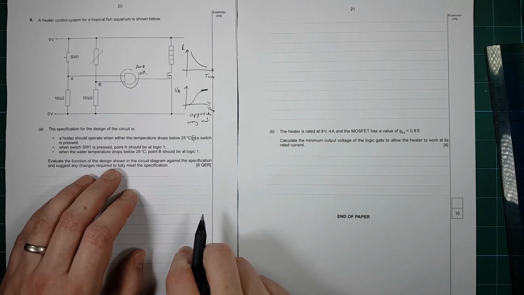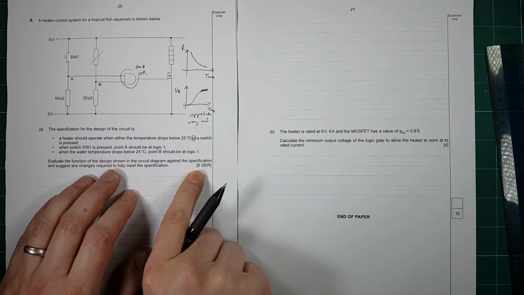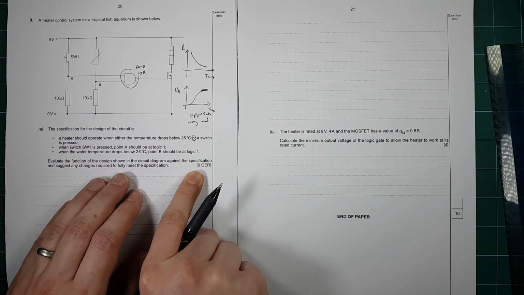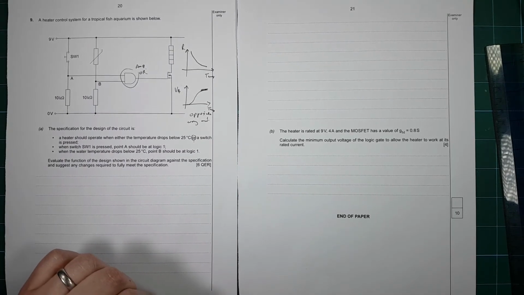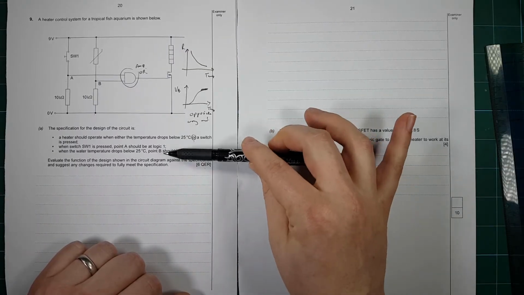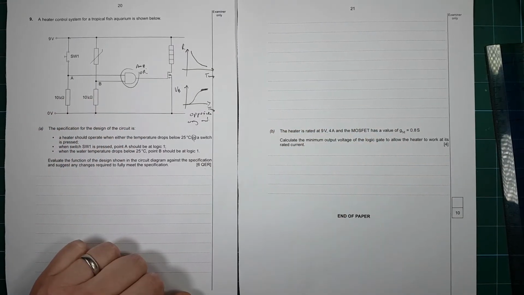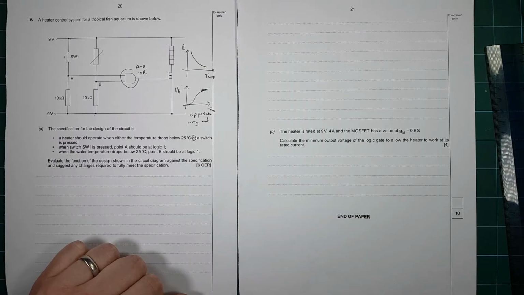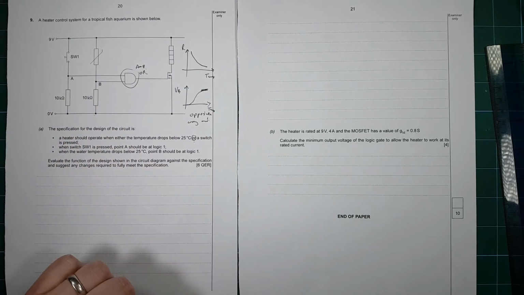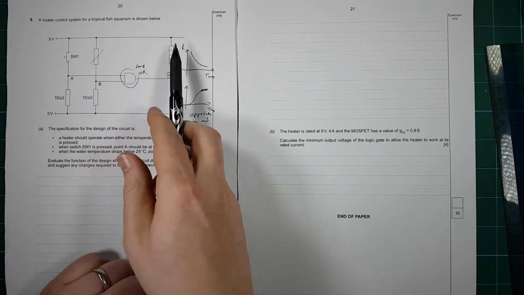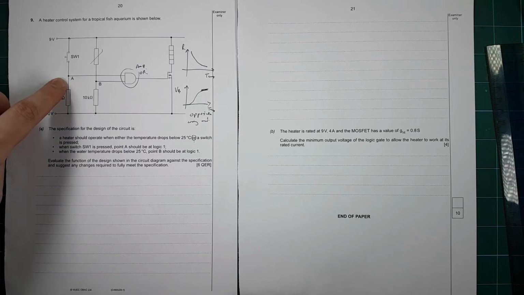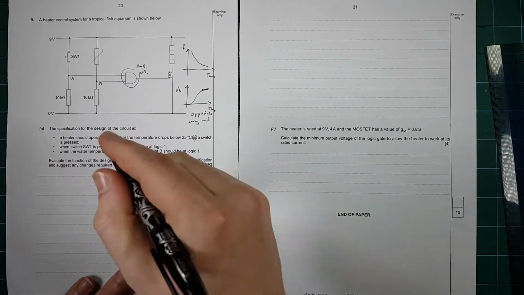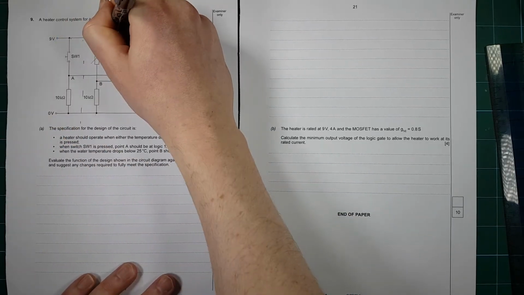Evaluate the function of the design against the specification and suggest any changes to fully meet the specification. Okay, so there's various ways we can organize our ideas. We could work our way through the specification, or we could work our way through the circuit. I think I'm going to work my way from left to right through the circuit, just as a change to last time I did this question. So I'm going to divide this up into subsystems.